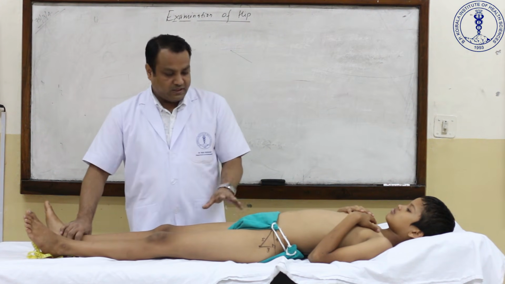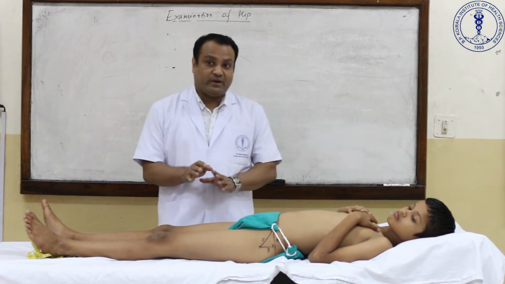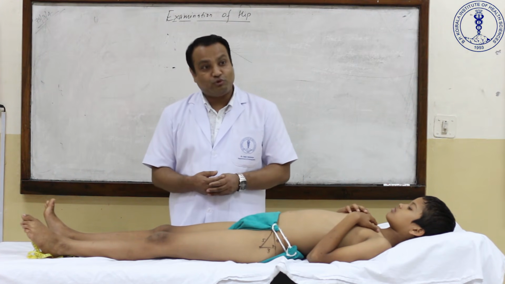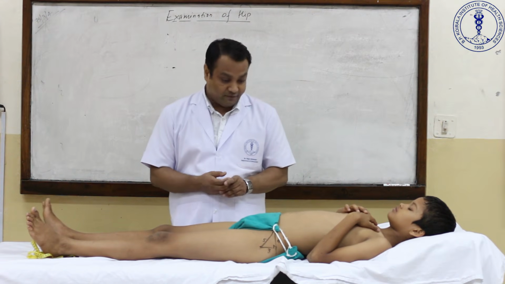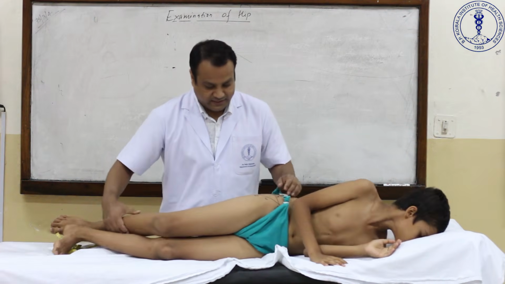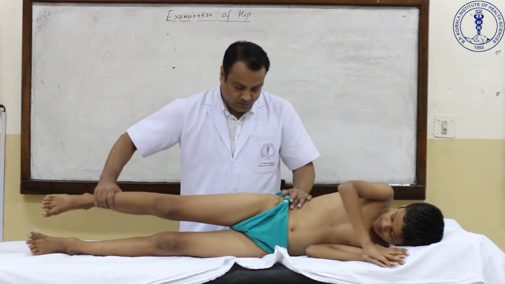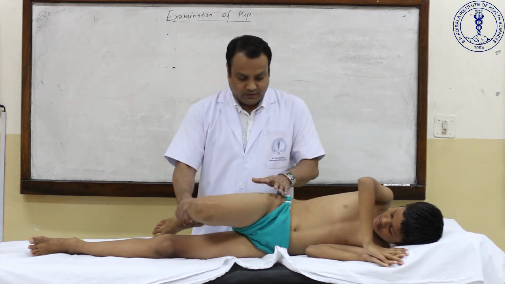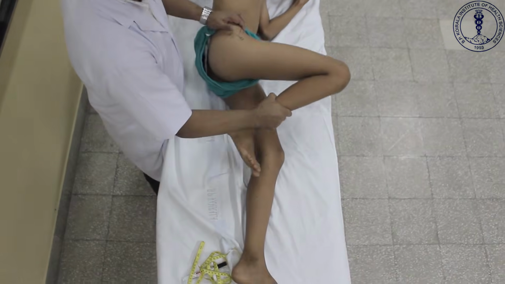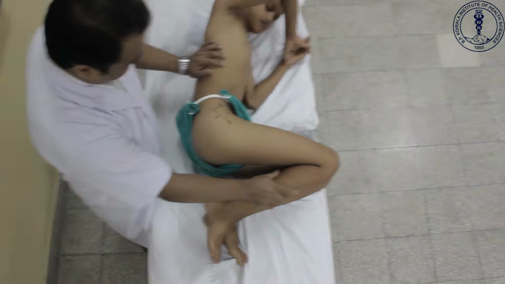So these are a few special tests. There are a few special measurements which may be required in some special conditions. One of them is the lateral line. You flex the hip. You keep the patient in the lateral position with the affected side up, and flex the hip and knee, hip to 90 degrees. Like this. Hip to 90 degrees.